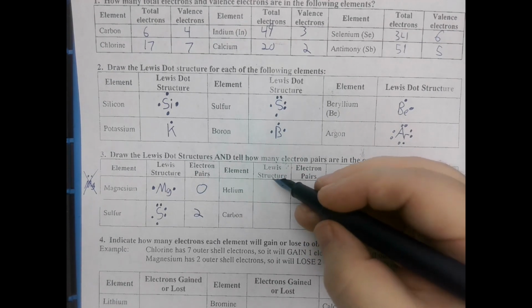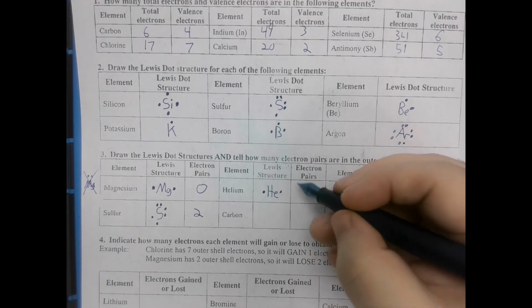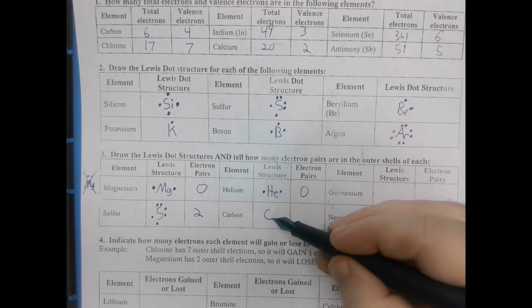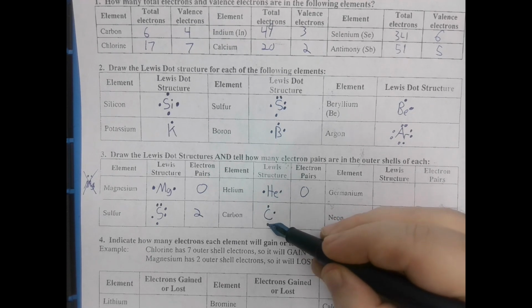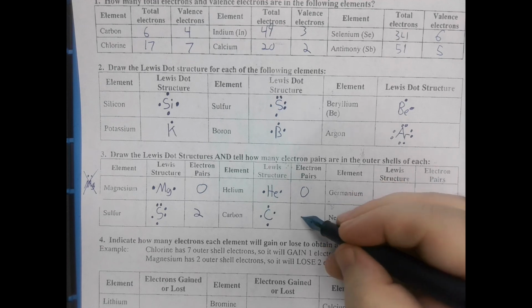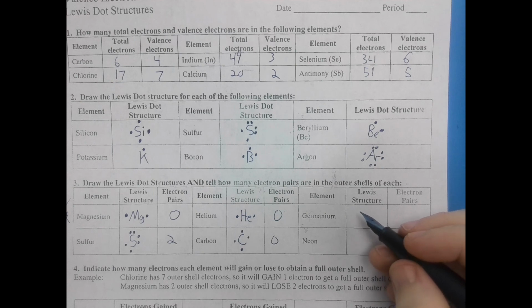Helium, again going around like that, has 0. Carbon, again going clockwise around it, has 0. Germanium, number 32, it's in the carbon group, so it has 4.